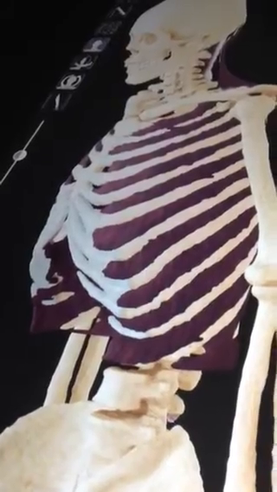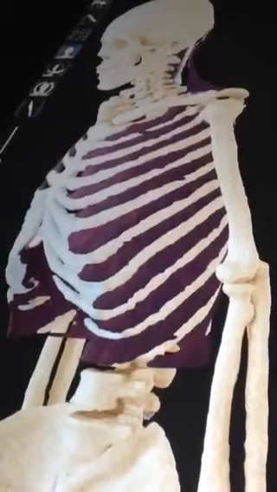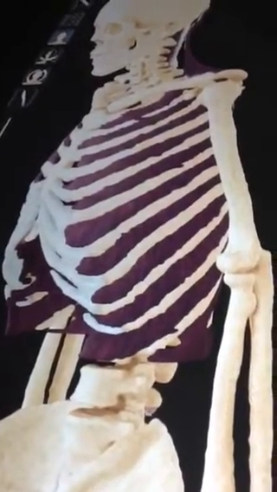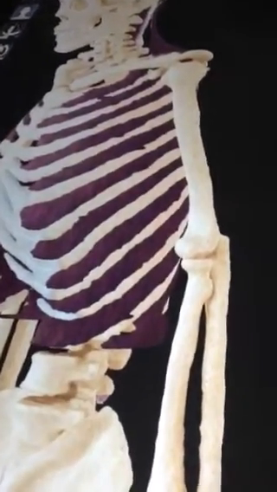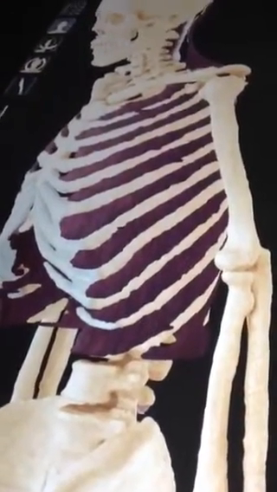Those things. And the innermost intercostals, that's the deepest one, right? Yeah, the vein is running between internal intercostal and innermost intercostals, right? So remember those ones. So let's go to the back and see.